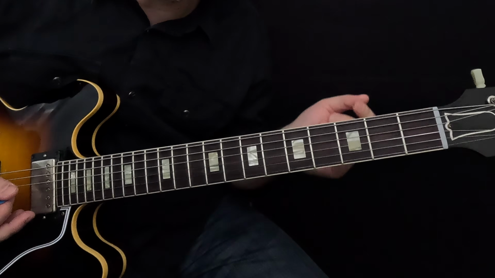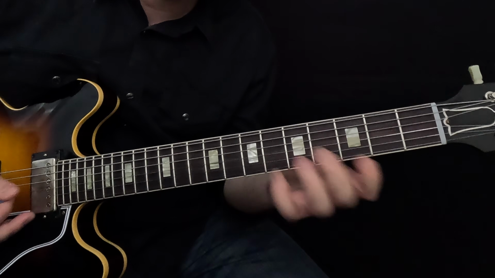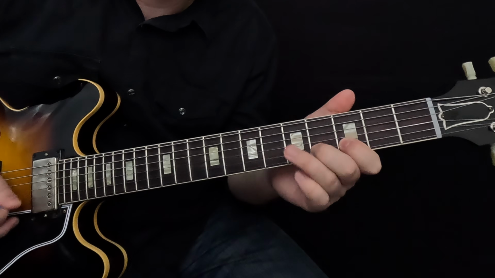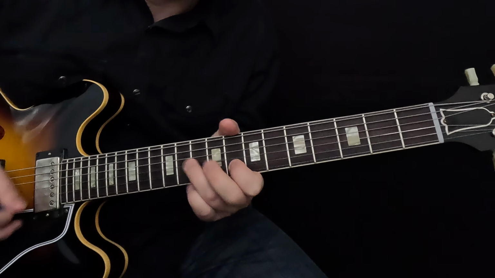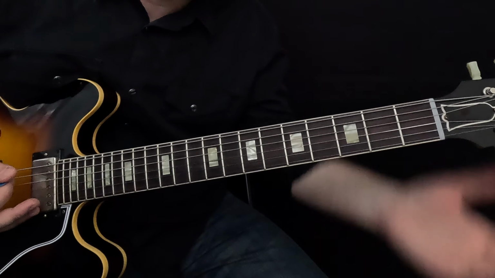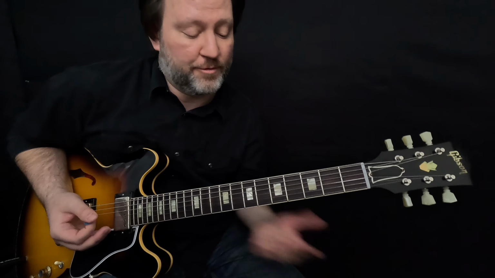So what if I went to the C minor 7 arpeggio? I could come up with a line. So I'm using arpeggios from the key to play over this chord. Remember, all of these tones are going to work because they are, in fact, the mode.